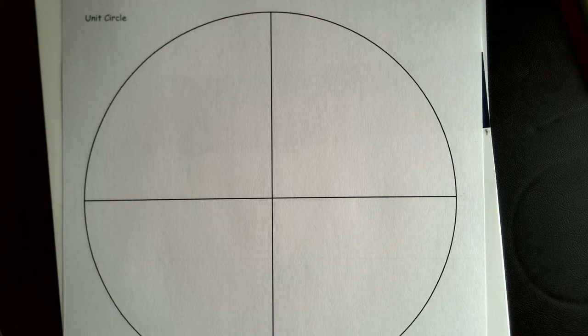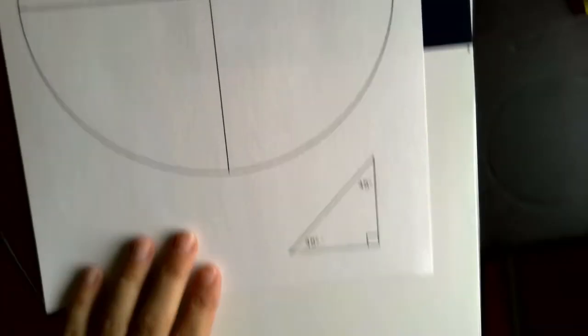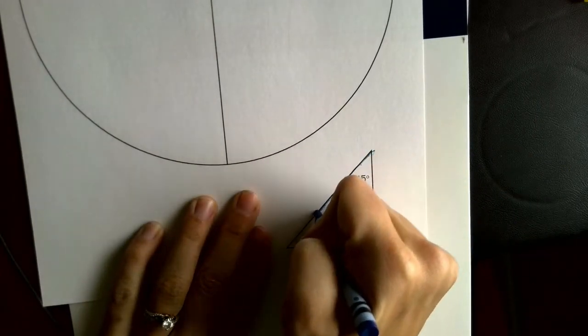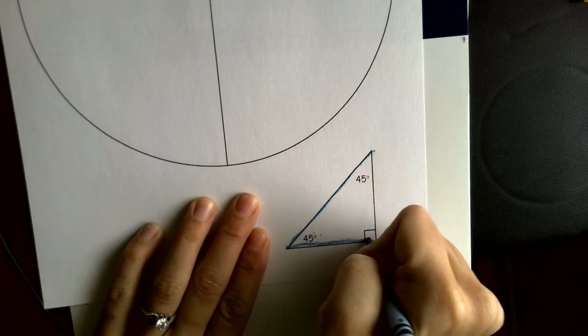And we're then going to find the coordinates that help us find the different trig functions without using a calculator. So the first thing we are going to focus on are the 45, 45, 90 triangles. If you have not gotten the blue triangles, pause the video right now and get those first. Now, I'm going to highlight this 45, 45, 90 triangle in blue so we're reminded that we're using those blue triangles.